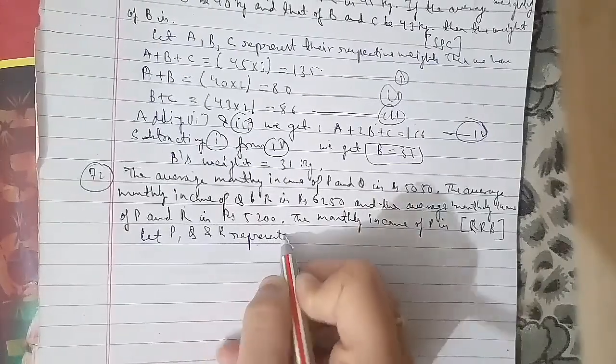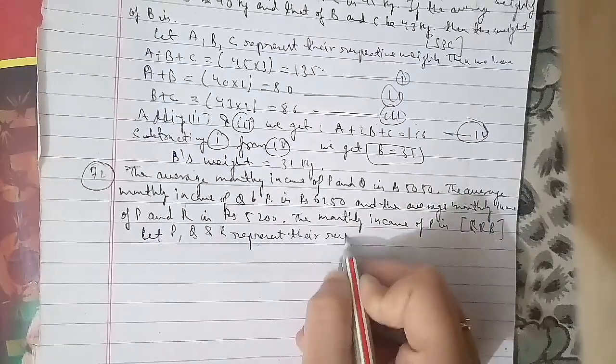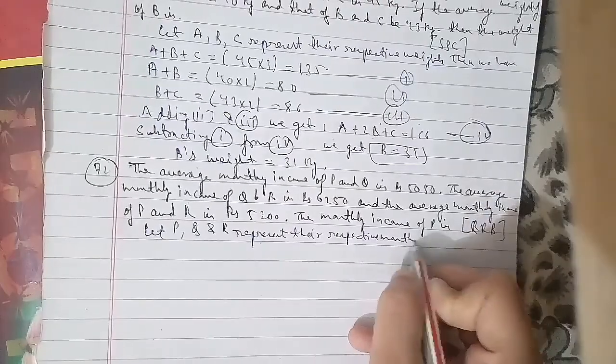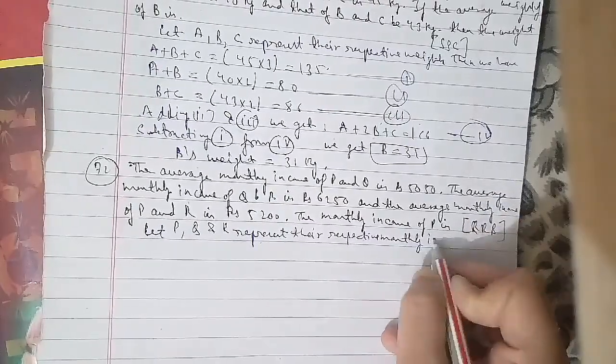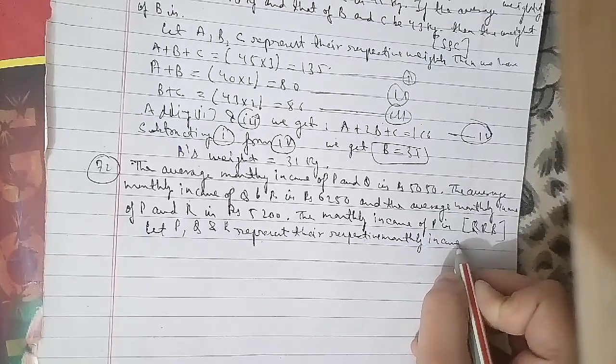Subtracting, this is the fourth equation, second from fourth, we get P equals 4,000 here.